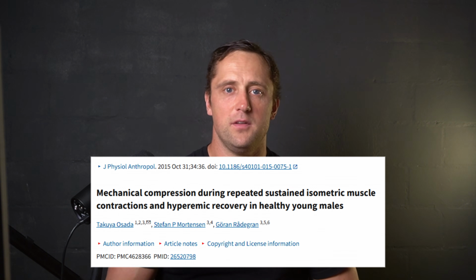I will add also this one to the show notes if you want to learn a little bit more about this. So you can say, okay, but your example is really extreme. I mean, you showed very heavy load contractions. Back squats, this was at 80% of your 1 RM. This is not really what happens in a WOD, right?